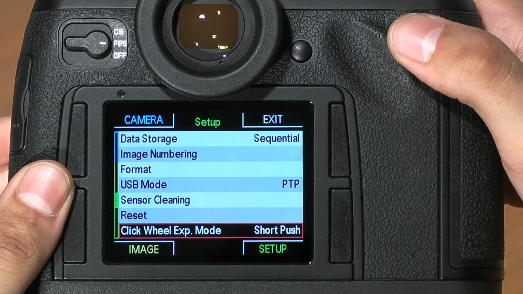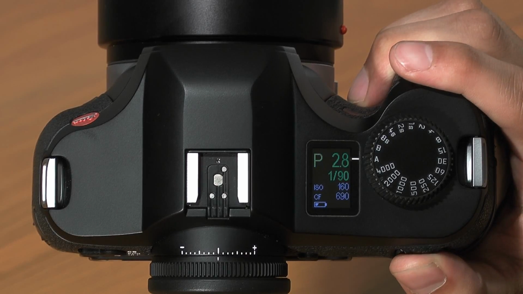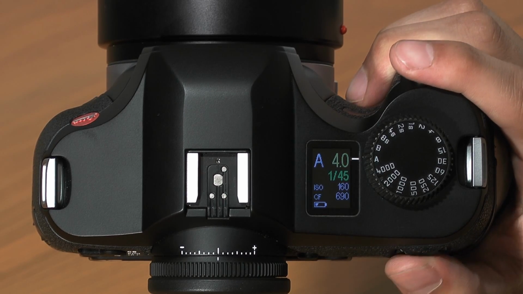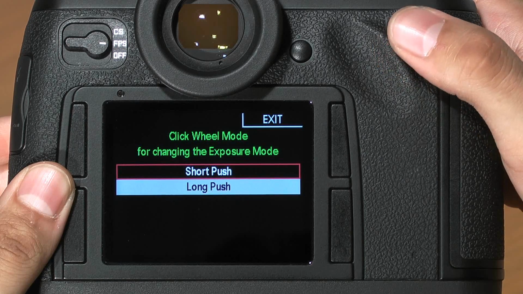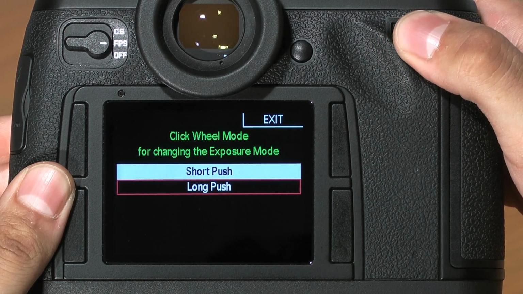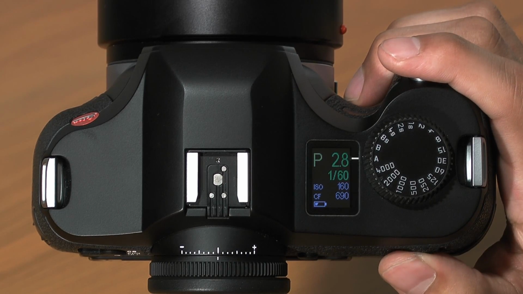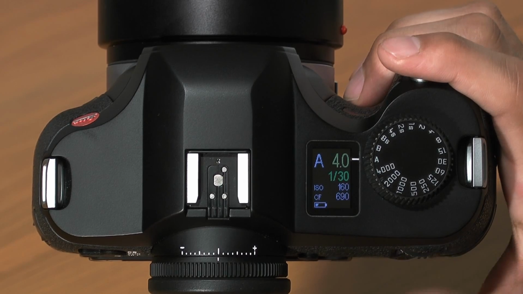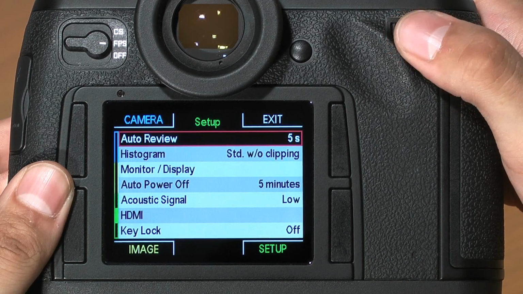Next, click wheel exposure mode. By default, this is set on short push. To change shooting modes on the S2, like from aperture priority to program, normally simply a short click of the scroll wheel is required. However, this can make accidental changes quite easy when shooting in the field or on location. Therefore, we like to set the option to long push. When the camera is set to long push, it requires approximately a 1-second hold of the click wheel to change shooting modes.